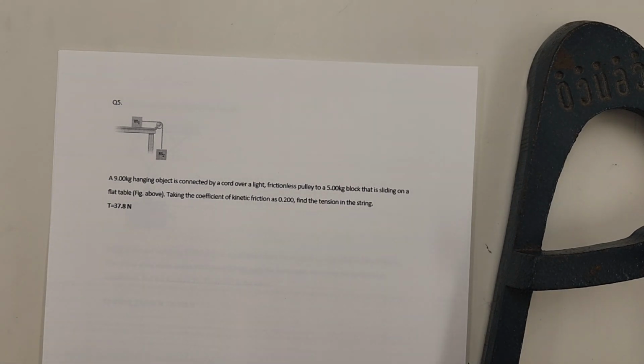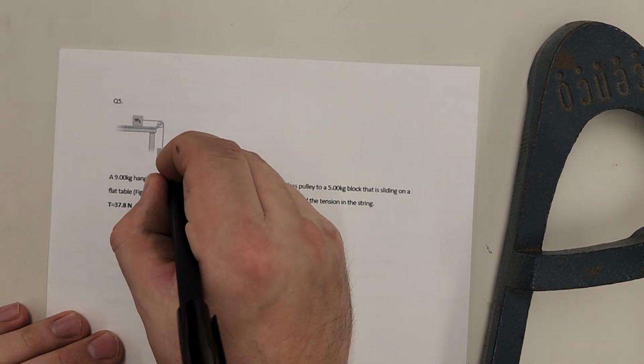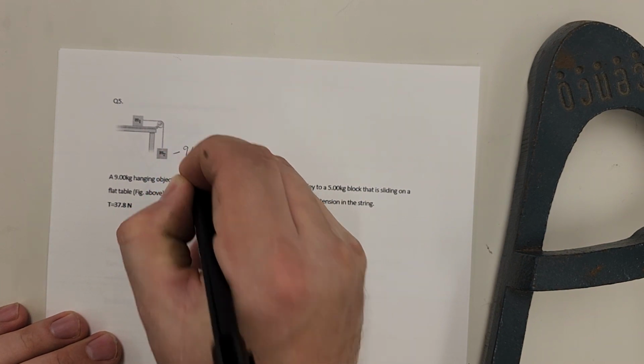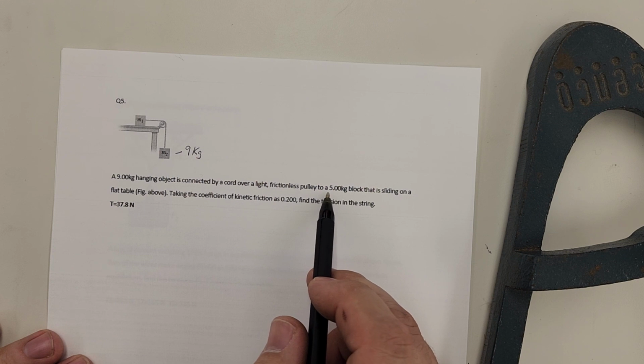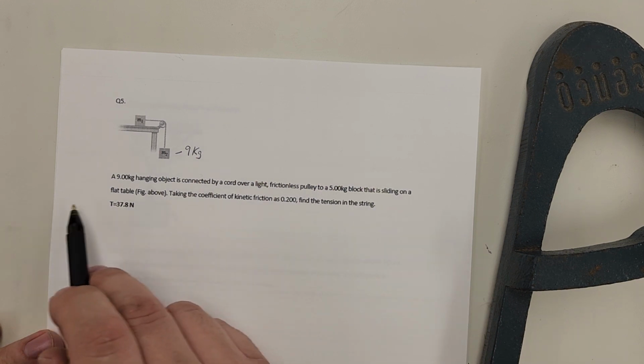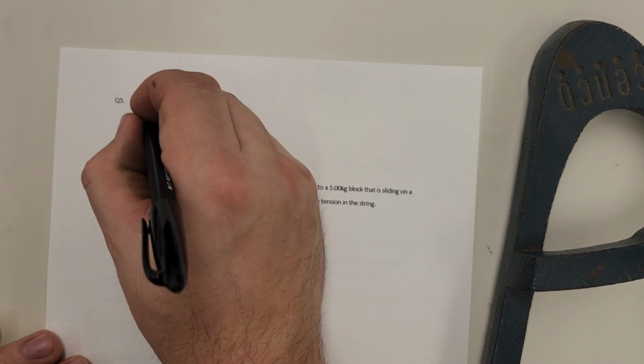Question 5. In this one, we have a 9 kilogram block. It's a hanging object, so the one that's hanging is going to be 9 kilogram. It's on a frictionless pulley to a 5 kilogram block that is sliding on the flat table. So that's M1 is 5 kilogram.